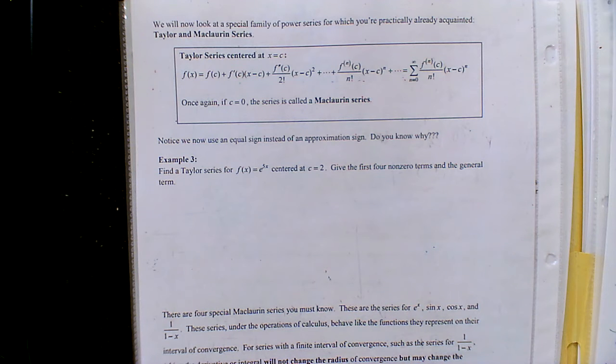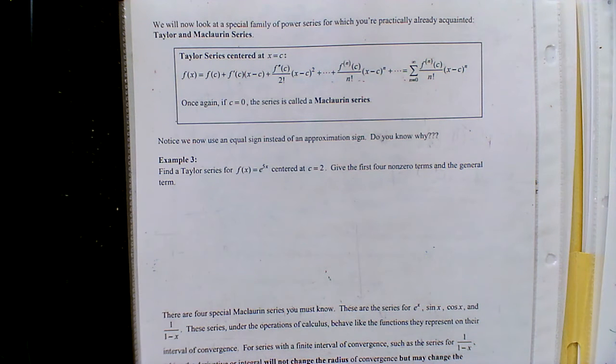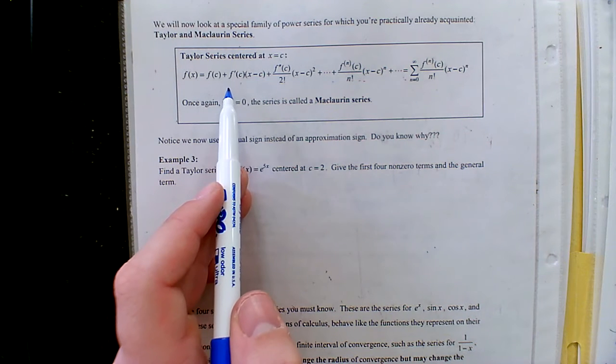So we're going to look at something that should be very familiar. It should be something that you should have memorized, and you have it on a note card somewhere, very similar from 3.3. So we're now going to look at the special family of power series with which you're practically already acquainted, the Taylor and Maclaurin series. So the Taylor series, we know, is where x is equal to c, or centered at x equals c. Maclaurin is just when it's equal to 0. So this is of the same form that we used in 3.3.